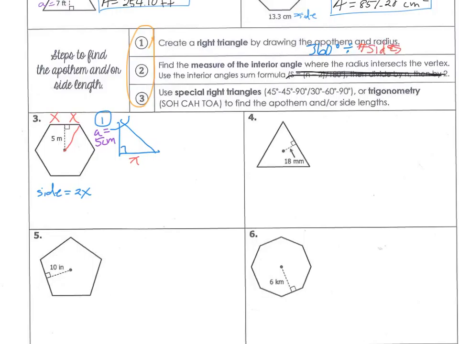And then you're going to take all of that, because I don't want the whole central angle, I only want half. Then you're going to take that and divide it by 2. That's going to find that central angle, or that middle angle, that interior angle.